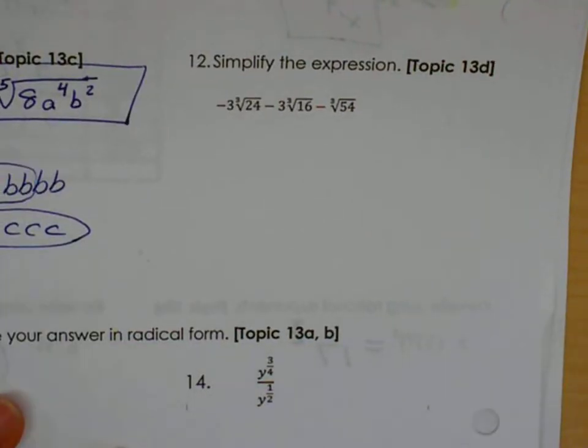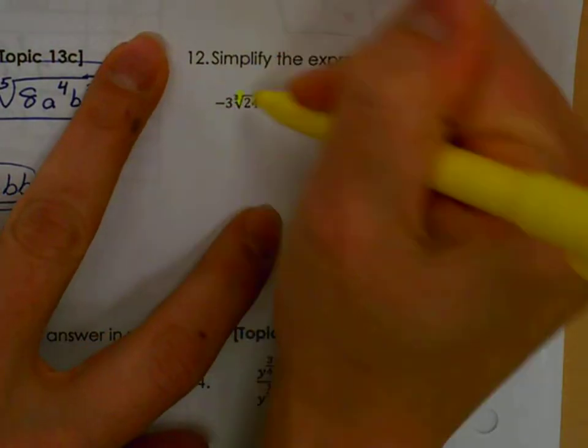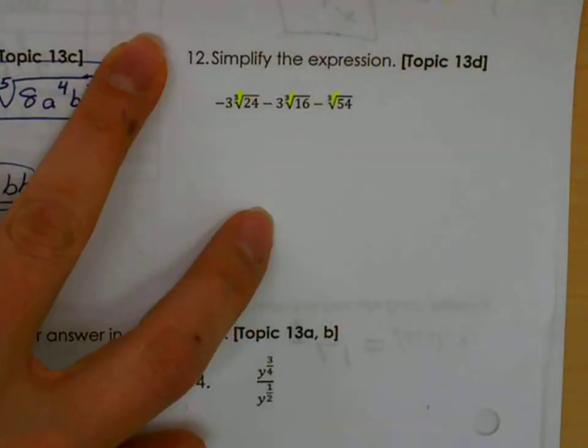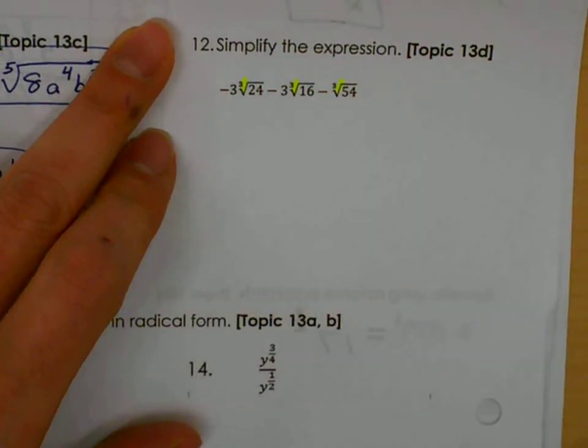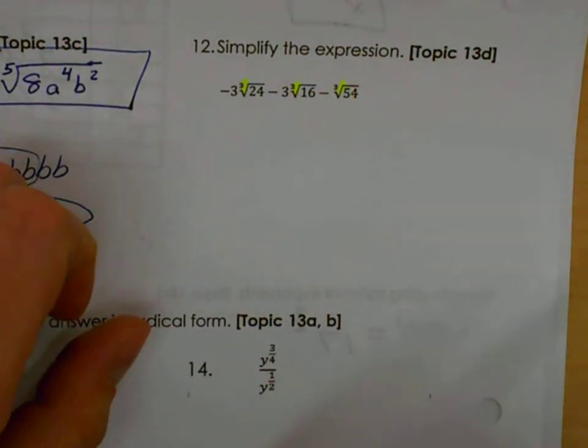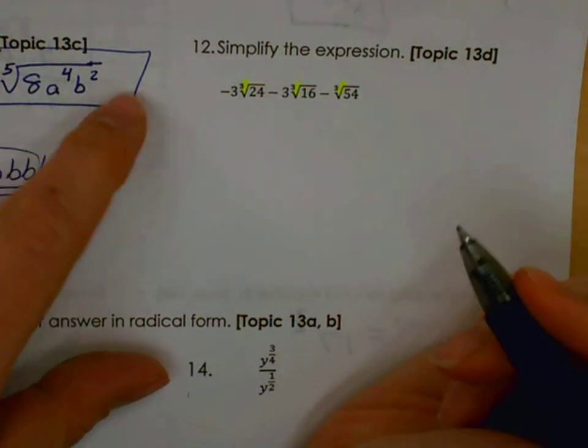All right, number 12. To add or subtract, you have to have like terms, which means you need the same thing here, which I have. They're all cube roots, but you also need the same thing under the radical sign, and I don't have that right now, but they're not totally simplified. So we're going to simplify first and see what we get.